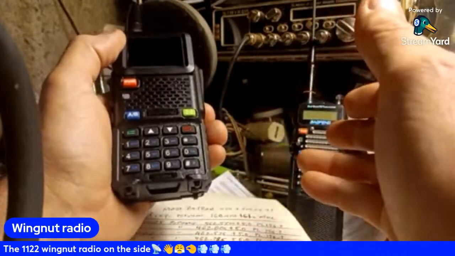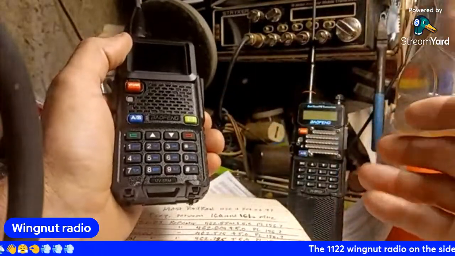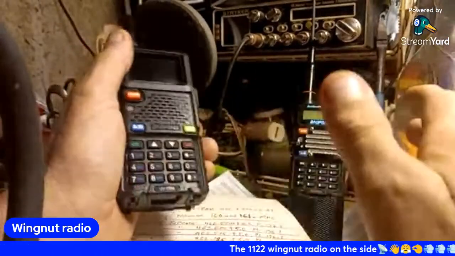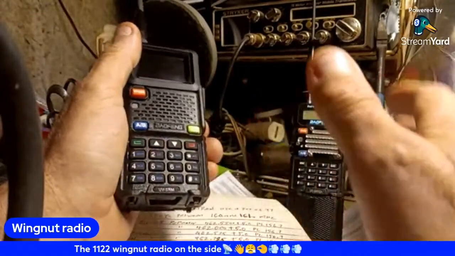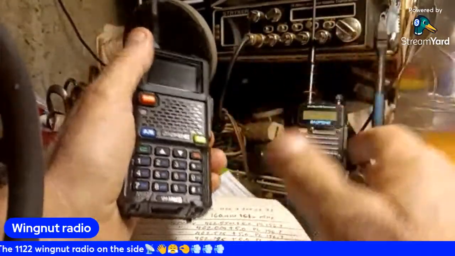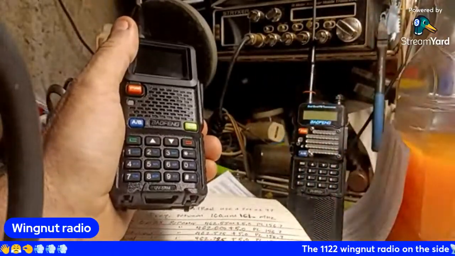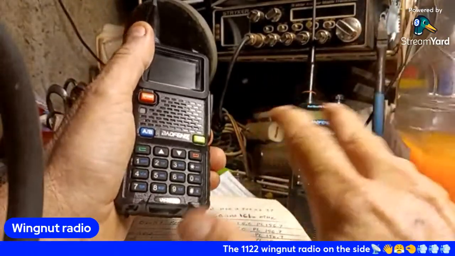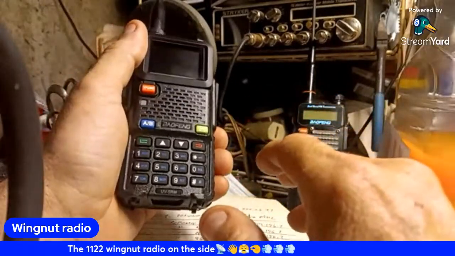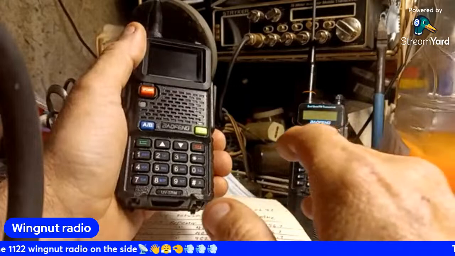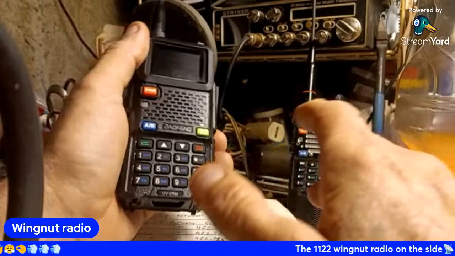Right. Well, see, that's the reason why I'm talking about the poor man's repeater. I'm not a ham operator, and I can't afford an actual repeater with a duplexer and all that stuff. I mean, they're like $400 or $500 for something like that. This is the poor man's version of it.